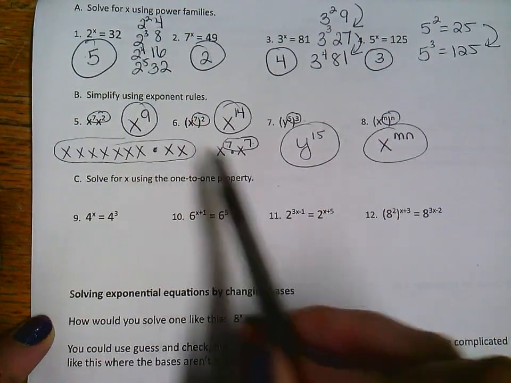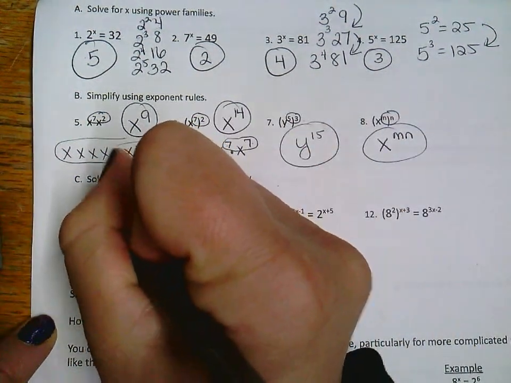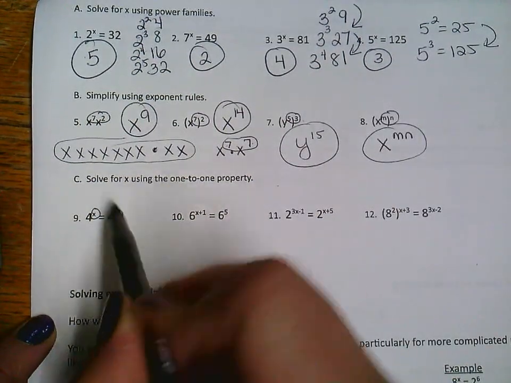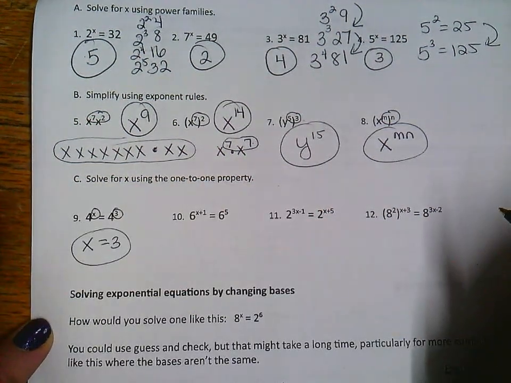When you have the one-to-one property, what you're allowed to do is just equate the two exponents. So if the bases are both 4, then the exponents have to be equal to each other. So in this first problem, x has to be 3 to make this equation true.